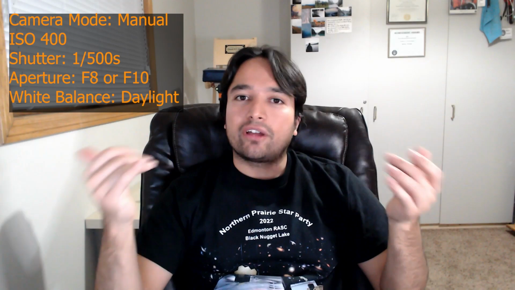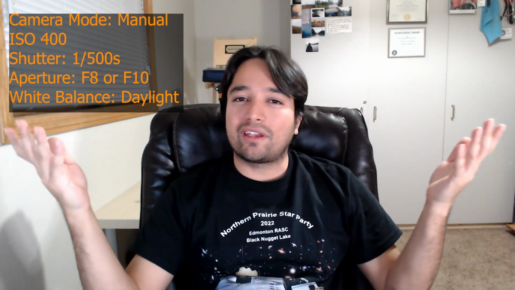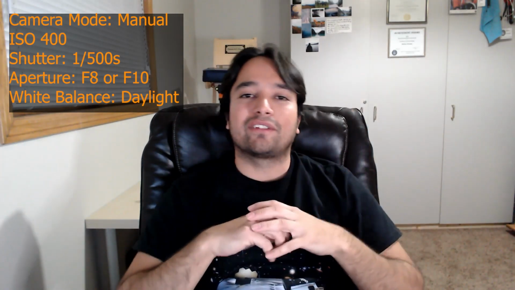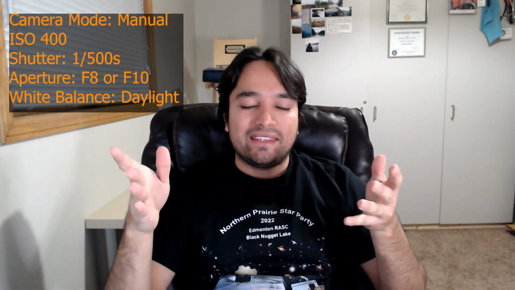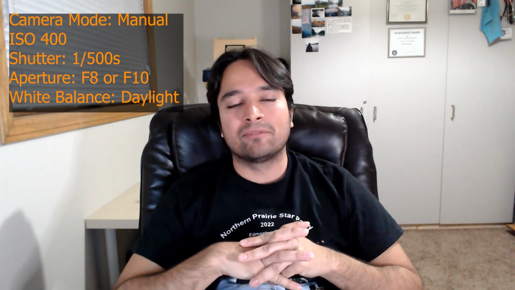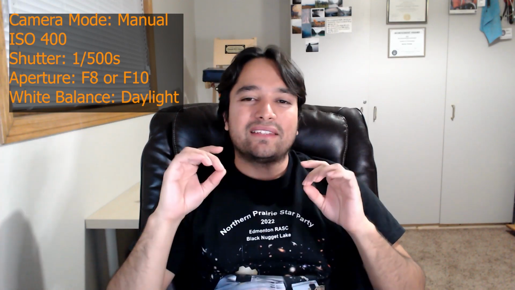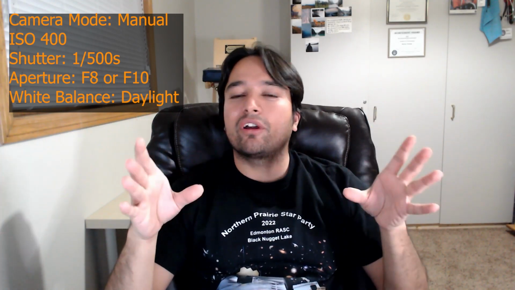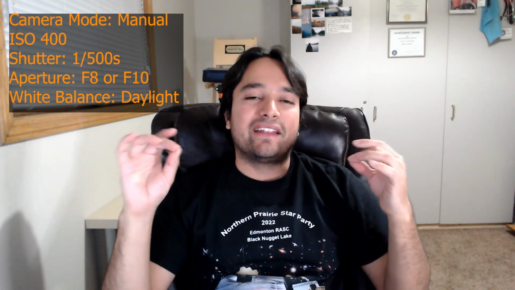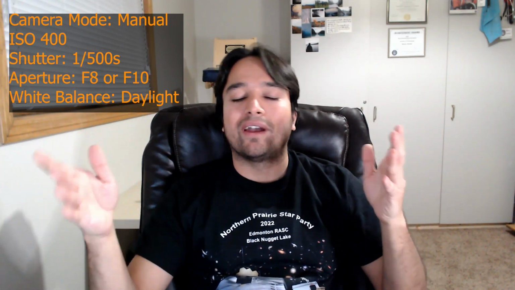That's a good starting point. Then set the shutter to a fast shutter speed such as 1/500th of a second. That will prevent any sort of camera shake. And then set your aperture to f8 to start, and then you can lower it down to f10 if needed, but that's a good starting point. So ISO 400, shutter speed of about 1/500th of a second, and an aperture of f8 to f10.